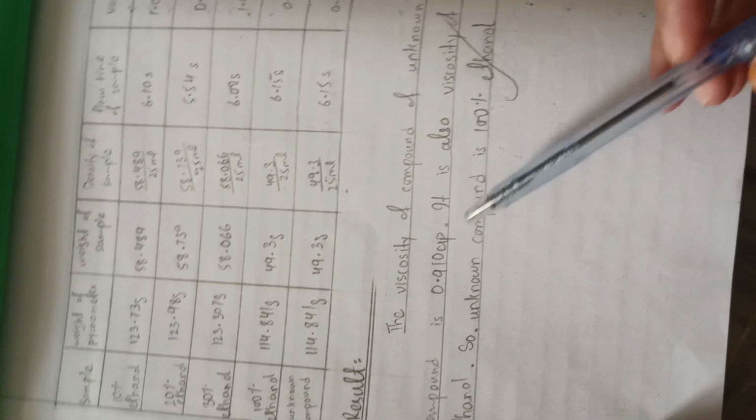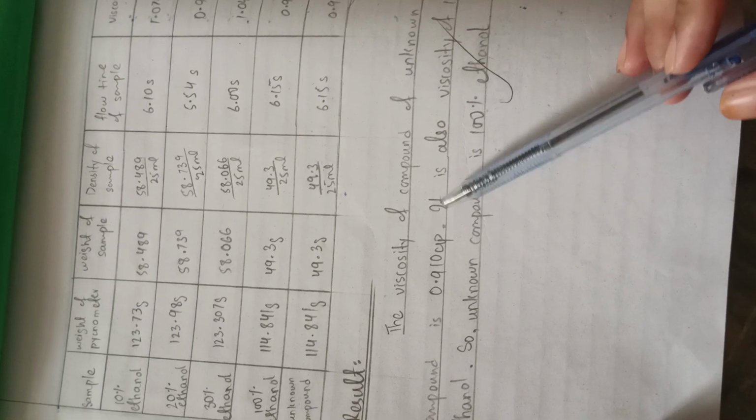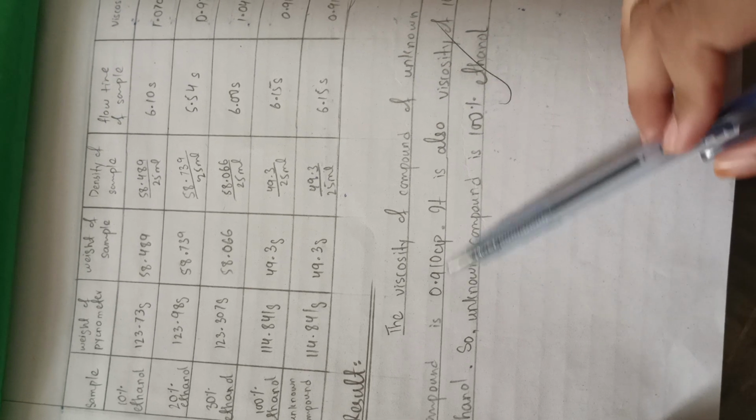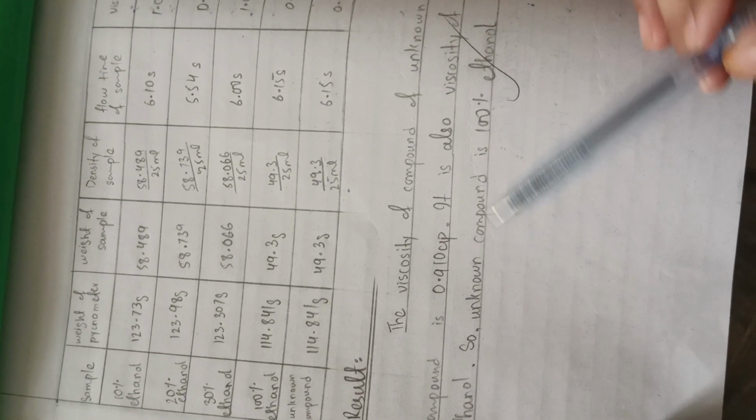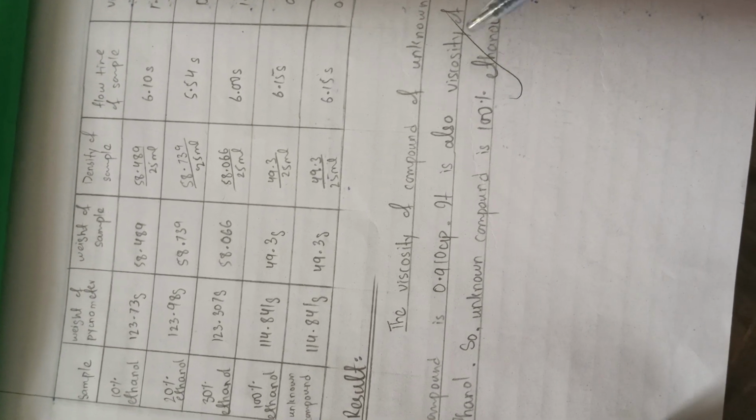At the last you will write up the results for this experiment: the viscosity of the unknown compound is 0.9110 cP, and it equals the viscosity of 100% ethanol. So the unknown compound is 100% ethanol. So this was today's experiment.